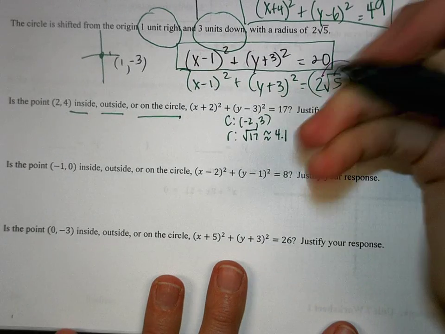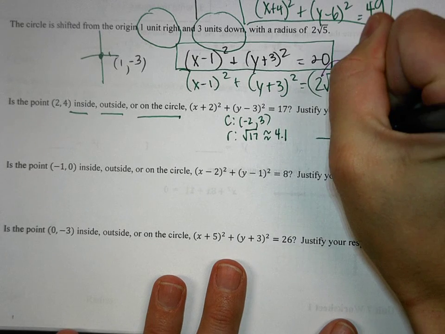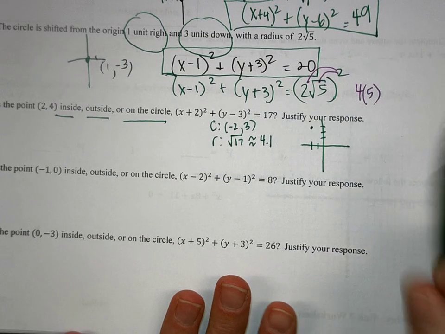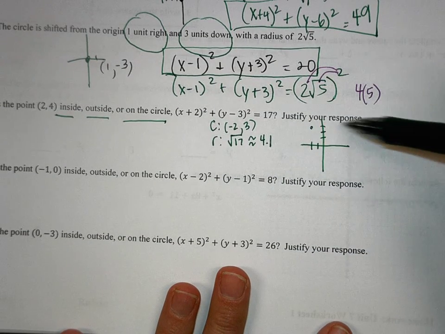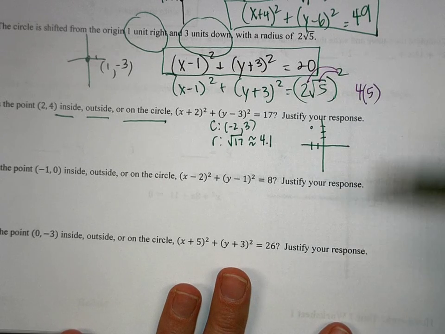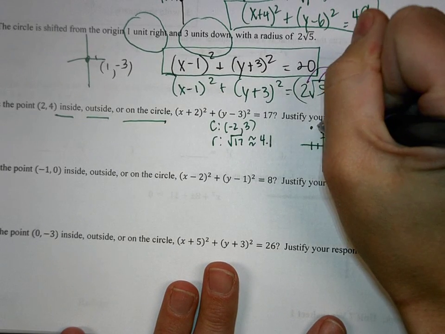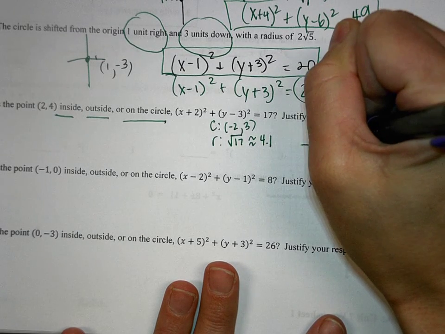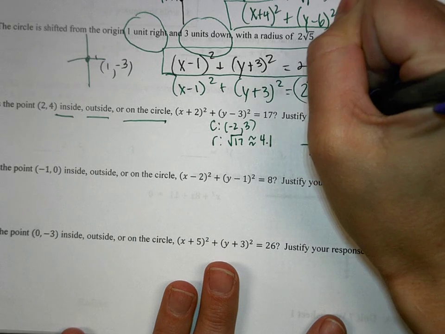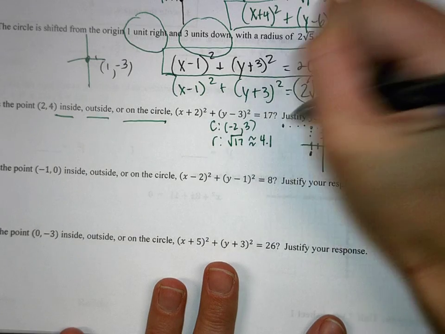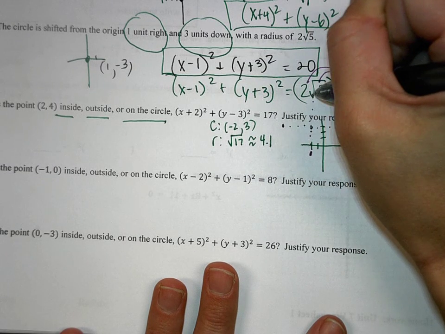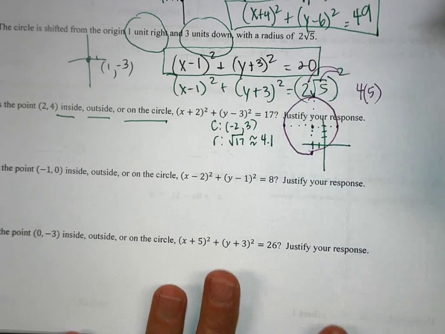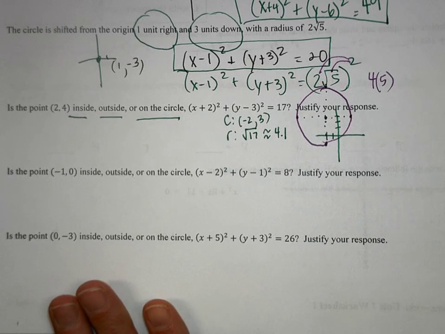So if I'm drawing this, I go left 2, up 1, 2, 3, and make a point. When you're drawing your circle, you're going to go about 4 in each direction. So I would go right 1, 2, 3, 4, down 1, 2, 3, 4, left 4, and up 4. Then you can draw your circle. Okay, so far so good?